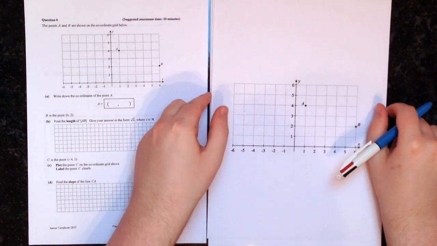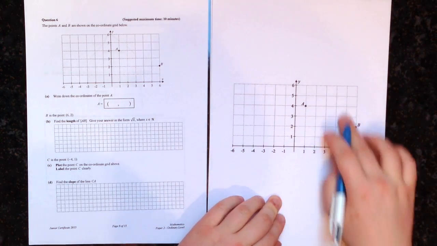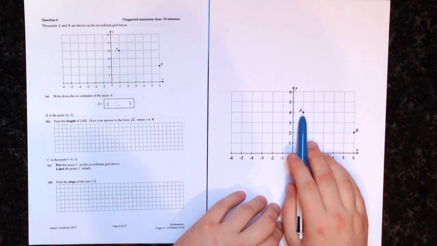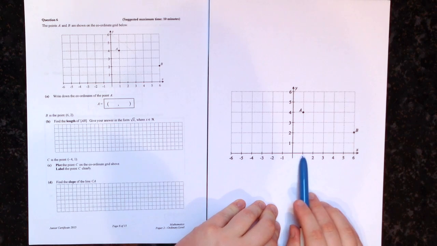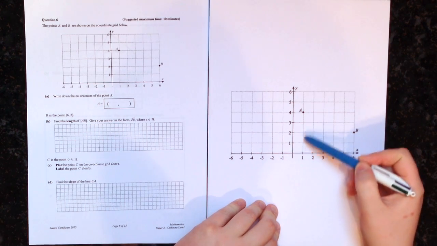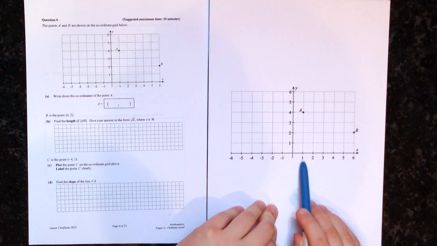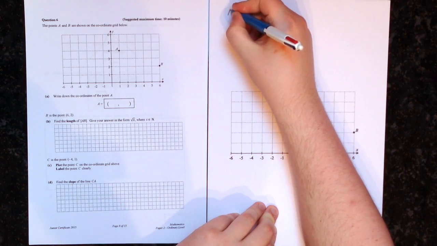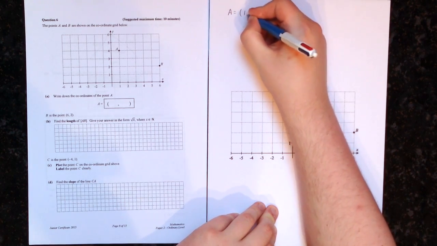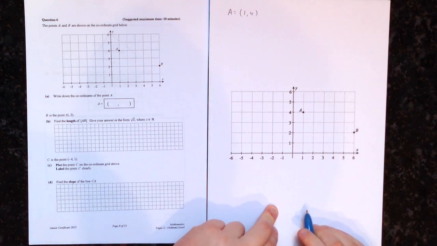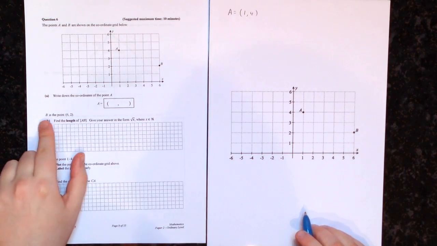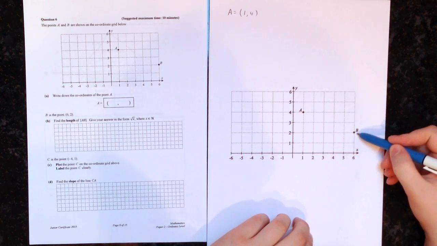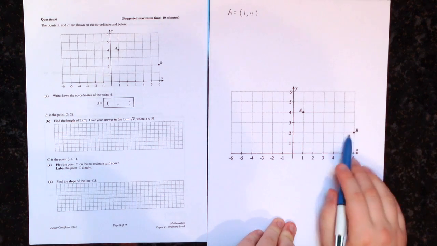Question 6. The points A and B are shown on the coordinate diagram below. Write down the coordinates of the point A. So the point A is here, so its coordinates are going to be 1, 4. So the x coordinate will be 1 and the y coordinate will be 4. So A will be the point 1, 4. We're told that B is the point 6, 2. And we see that's correct, so 6 and 2.